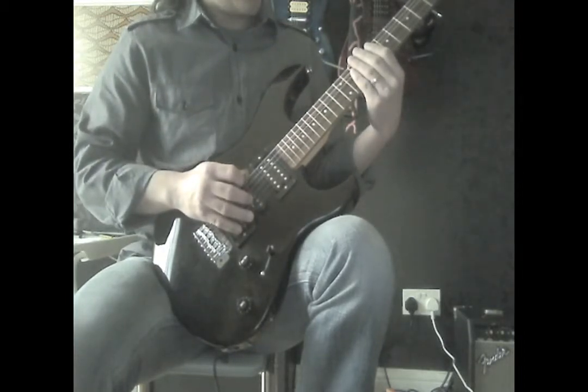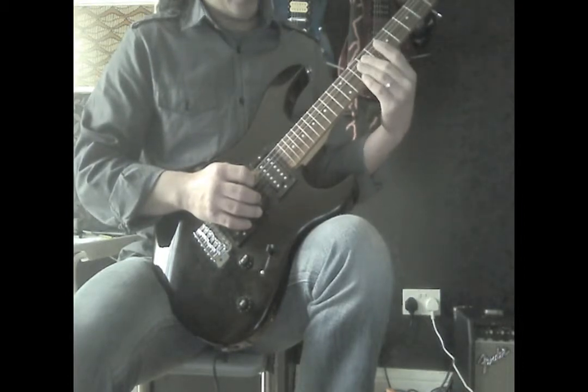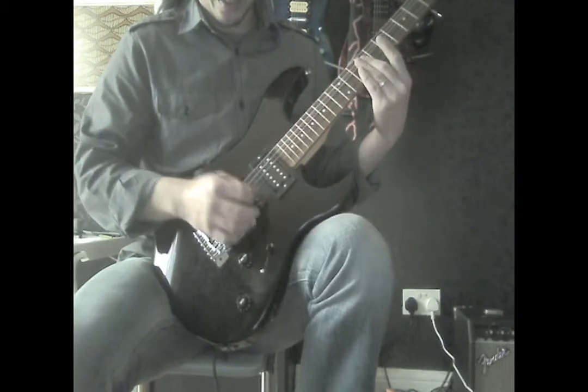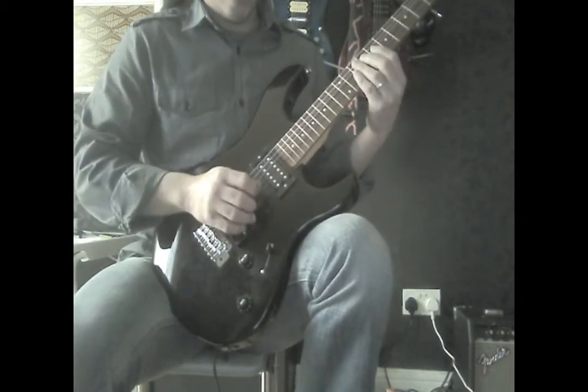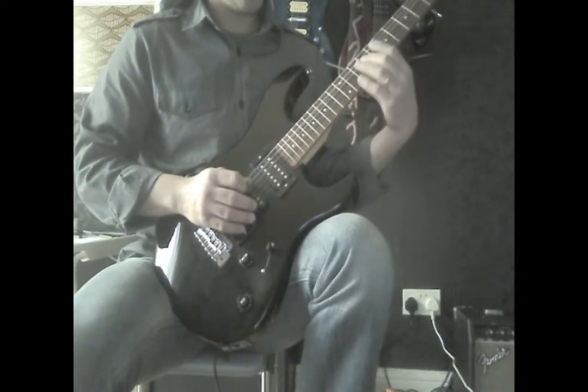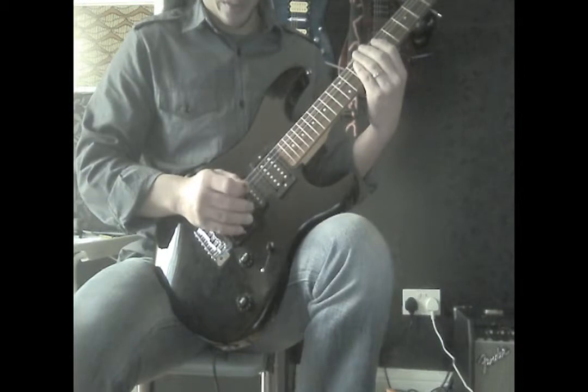Now another issue involved is having to separate the strings and not allowing them to bleed like this. We want them separate because we're not playing a chord. Although we're using the notes in a chord, we're not playing a chord. We're playing the notes separately.